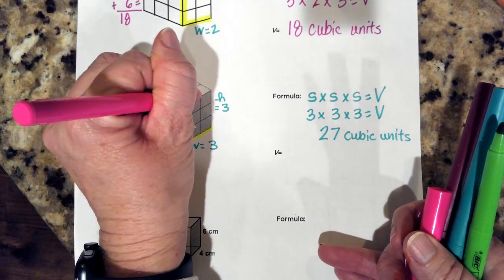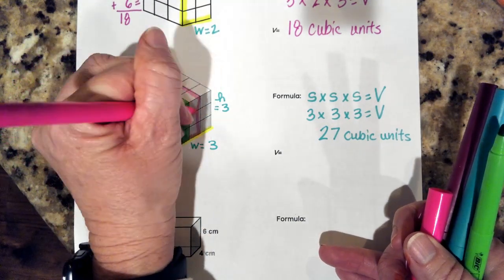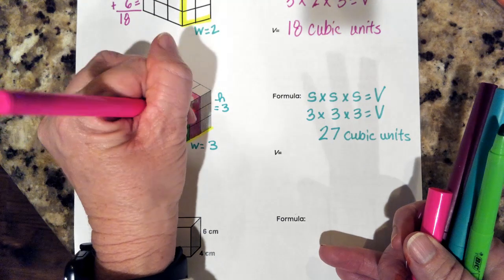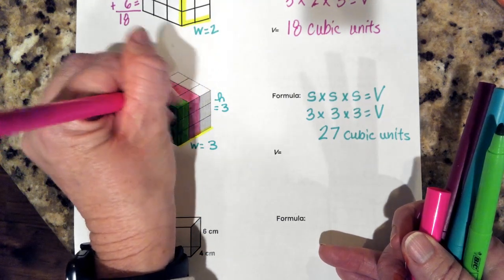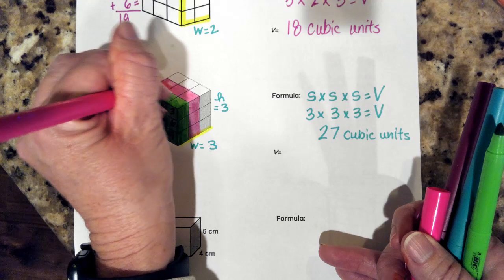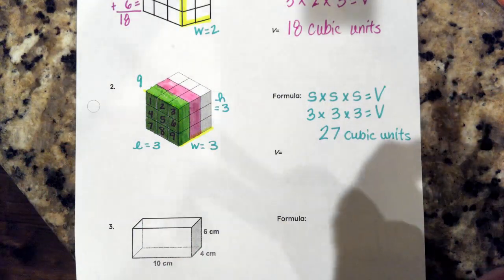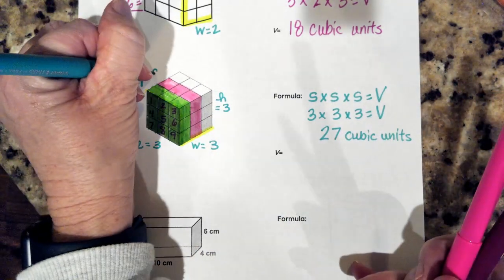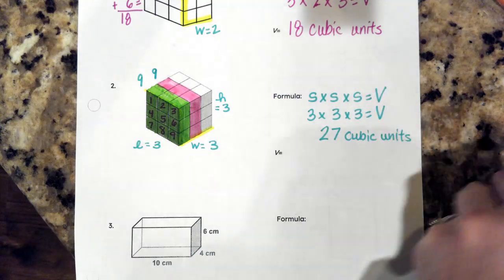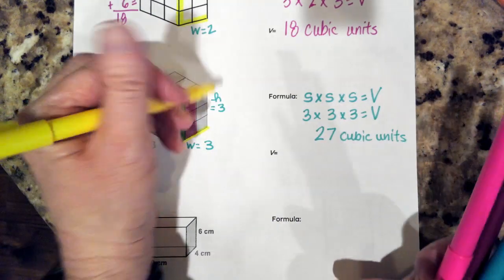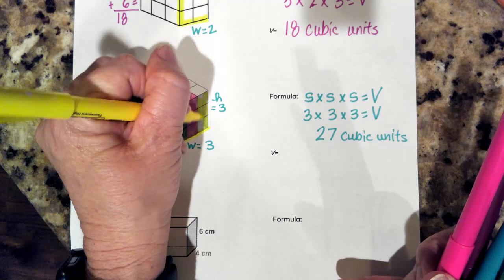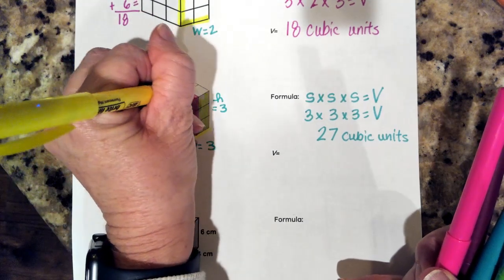then I know that I have another layer right behind it. I'm just going to go ahead and shade it pink. And this layer here is also equivalent to 9. So I'm going to go ahead and put that in there. And my last layer is going to be yellow. So we have 9 more.